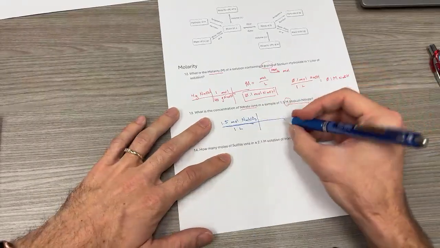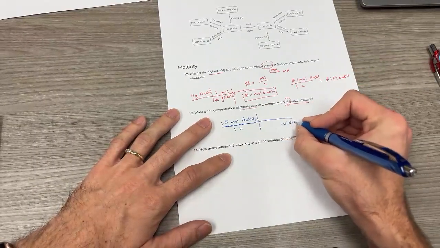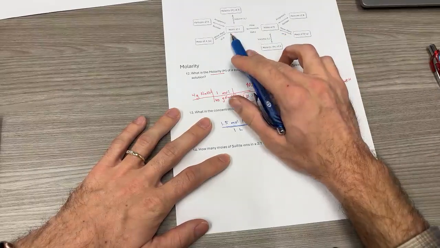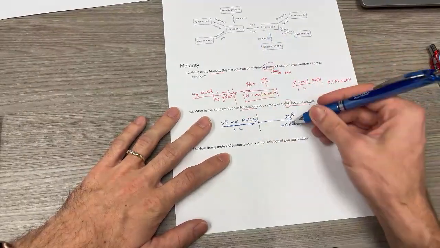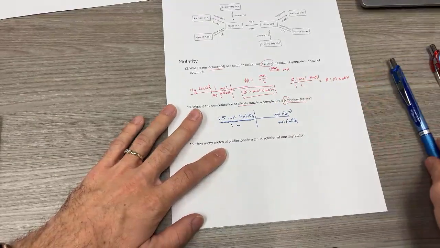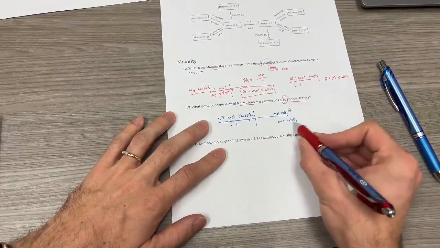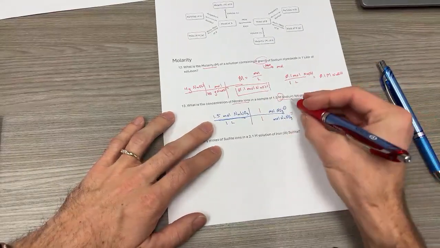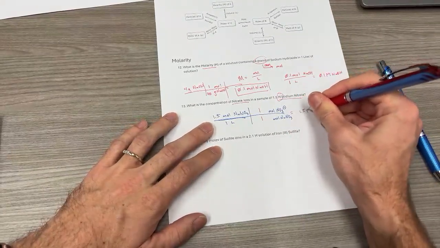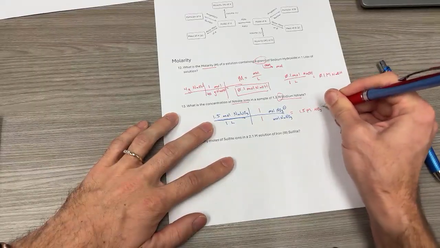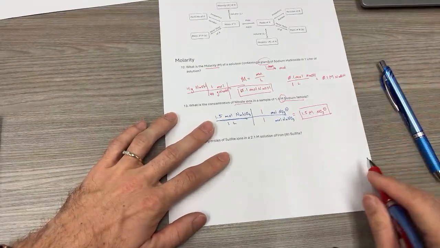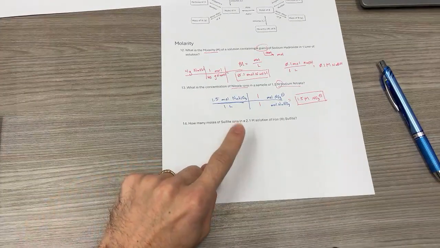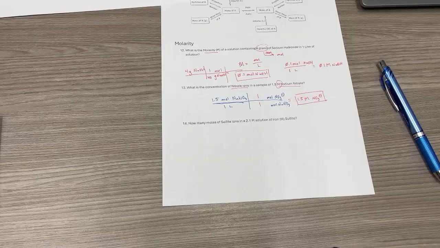I can just leave volume as it is, and I can instead show a mole ratio between moles of sodium nitrate and moles of nitrate. Based on my chemical formula, this is a 1-to-1 ratio. So the concentration of sodium nitrate being 1.5 molar means that I also have a concentration of nitrate that is 1.5 molar. Why don't you pause and see if you can do the same calculation on question 14.